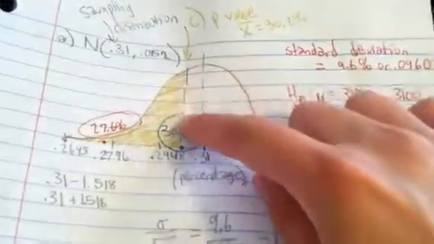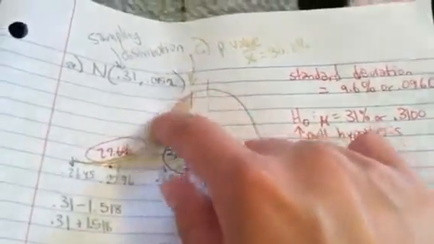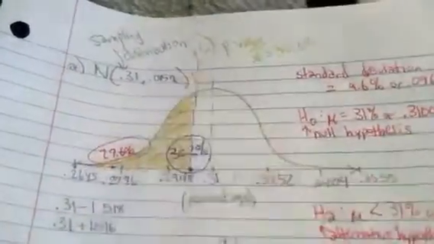Part C says shade the area under the curve that gives the p-value for the result x̄ equals 30.2. And so all of this, you find 30.2% based on this curve, and less than, so you go down and shade everything to the left.